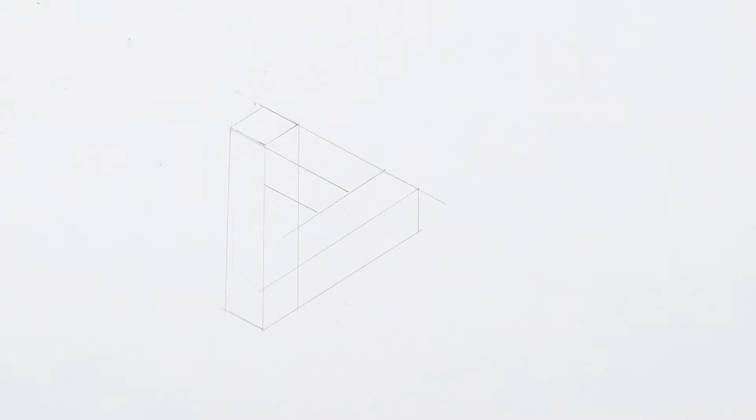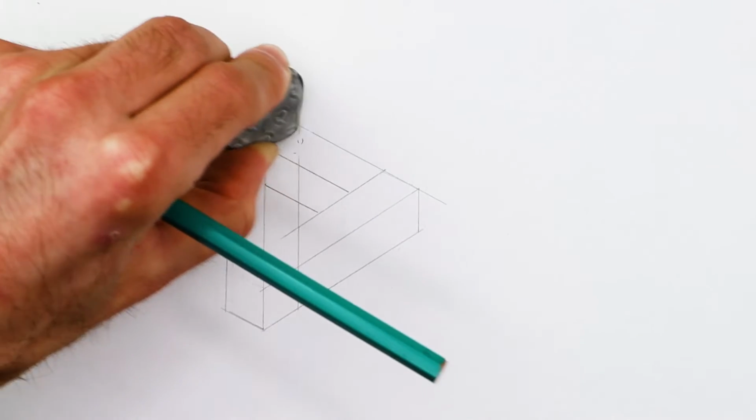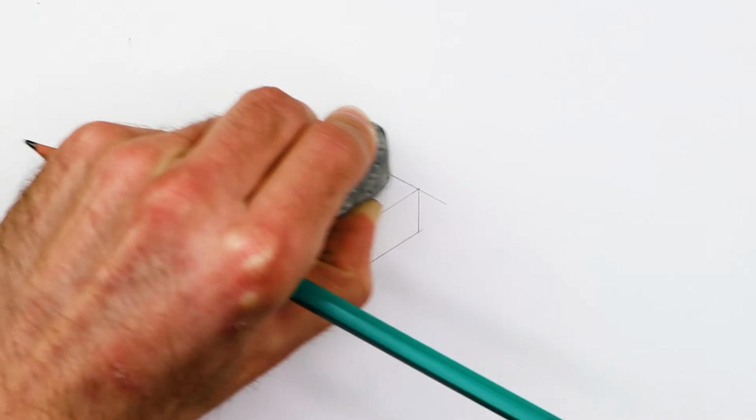Once we have done that, we can begin erasing the lines inside the middle section and the top section of the triangular shape. As we do this, we will start to see the impossible triangular shape appear in three dimensions.